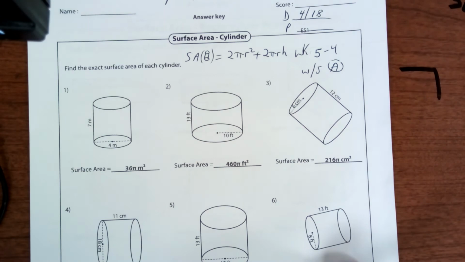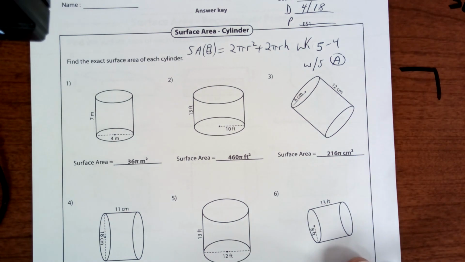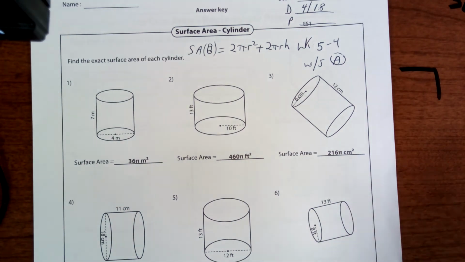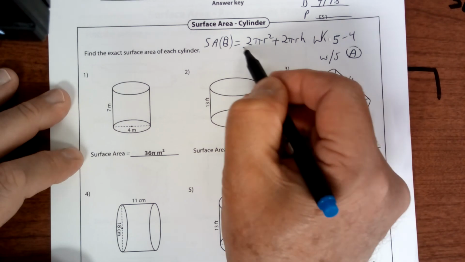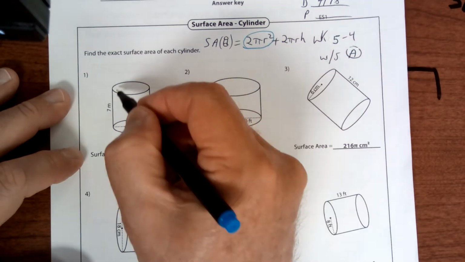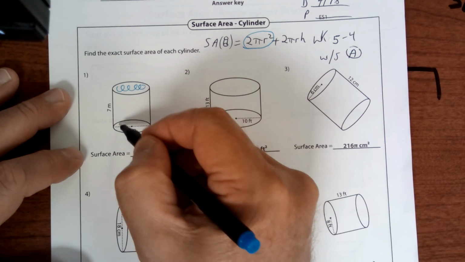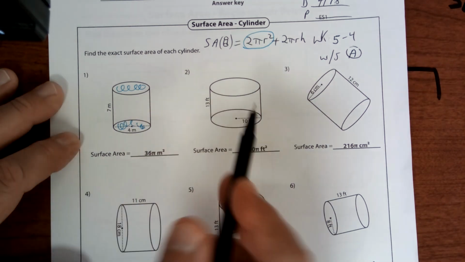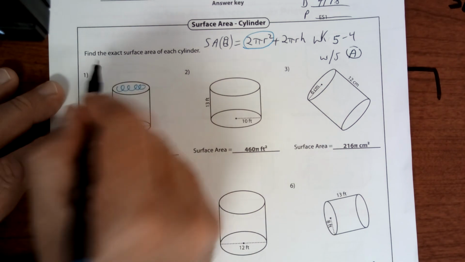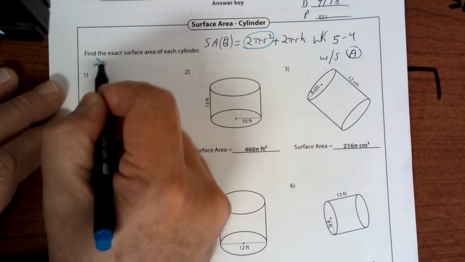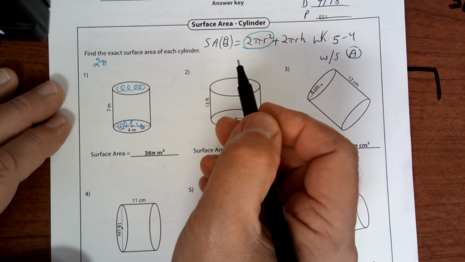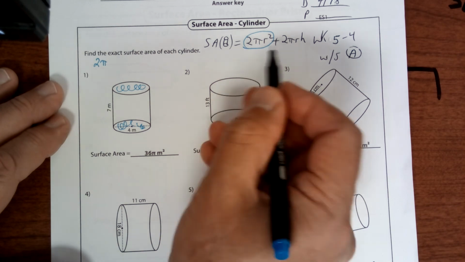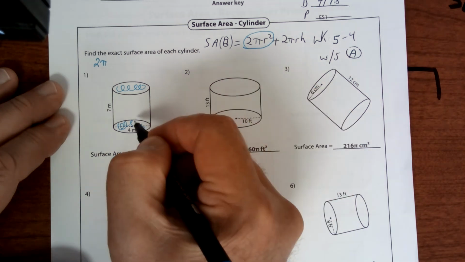Let's keep moving. All right, let's go to MCR. So get your worksheets, and we're going to work some of these together. So the formula is right here. So this right here is the 2 circles, and this is called surface area. And the surface area is everywhere you can touch. So it's going to be 2 times pi, and I'm going to leave it as pi right now to make it easier, times the radius squared. So the radius is 2.